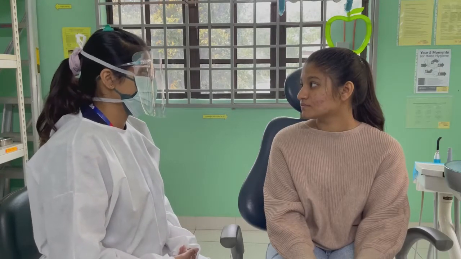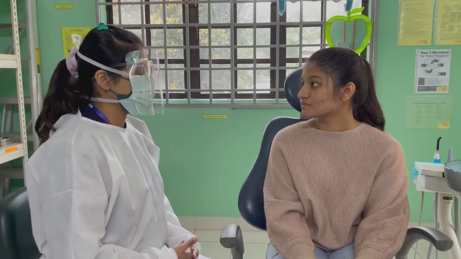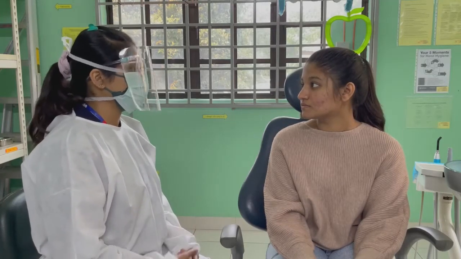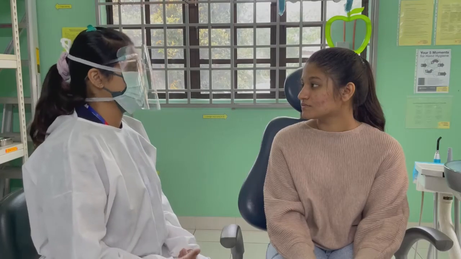In order for me to refer you for ortho treatment, there are a few requirements and a few examinations that will be done. If you pass all the requirements, then we will definitely refer you for your ortho opinion to the specialist here.